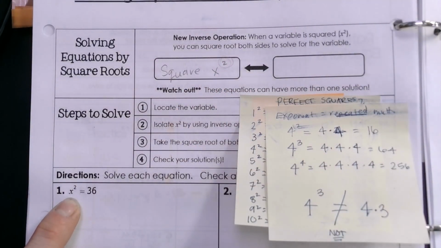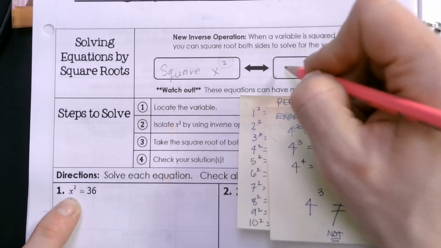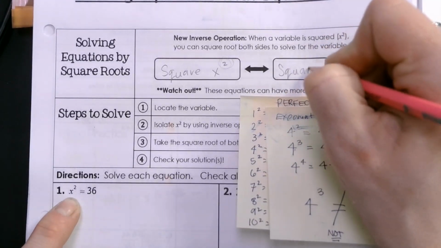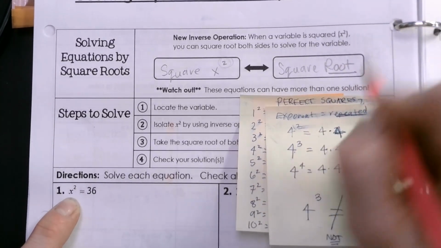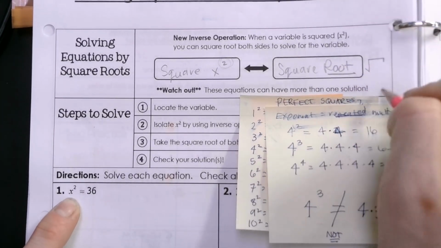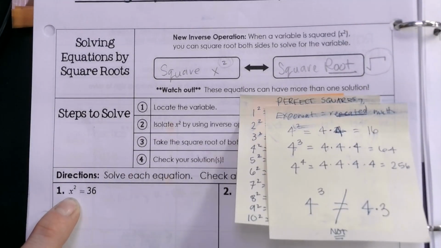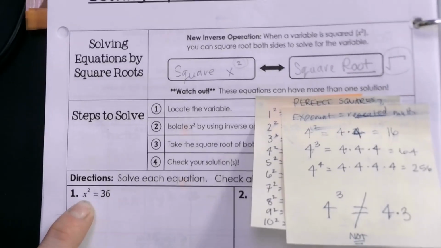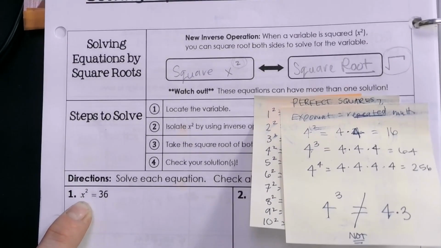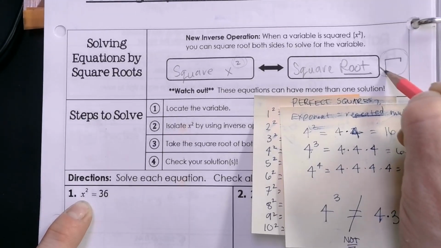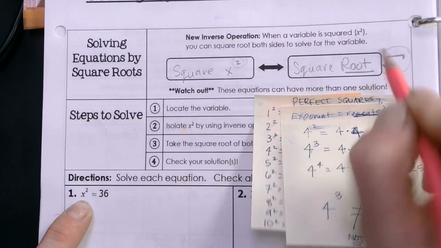What is the inverse of that? And the answer is something called a square root, or square root, depending on what part of the country you're from. It looks like that, right? And that's not the division sign. Division sign is slightly different. This sign has this tail on it right here. That tail means it is a square root.